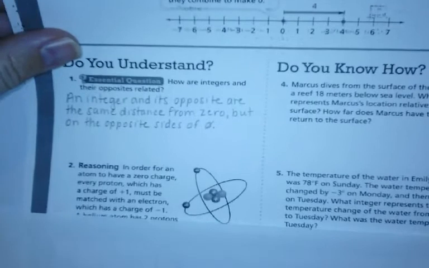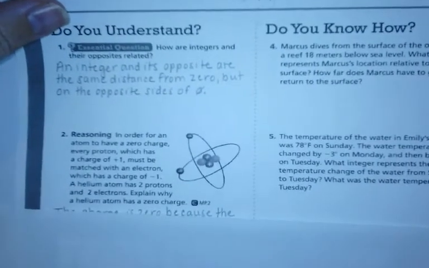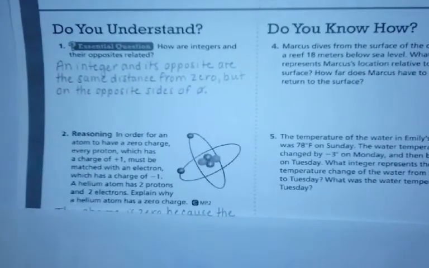Number 2. In your workbook, this is in color. Reasoning. In order for an atom to have a 0 charge, every proton, which has a charge of positive 1, must be matched with an electron, which has a charge of negative 1.